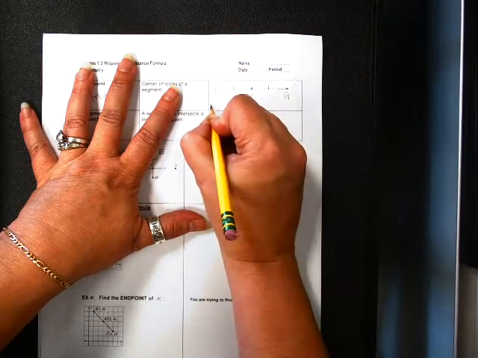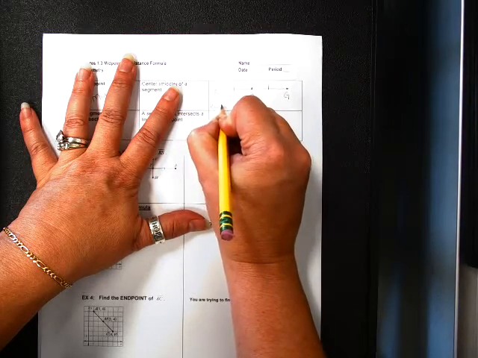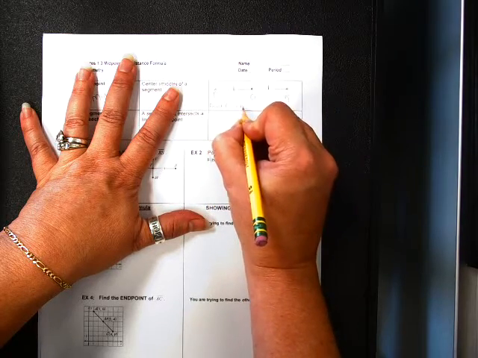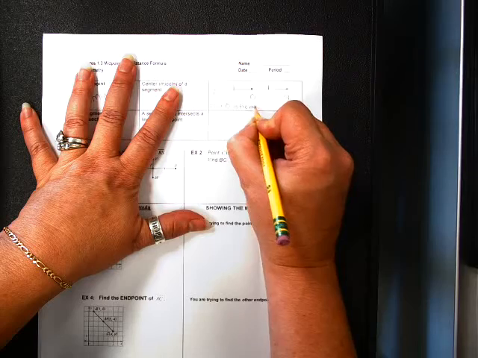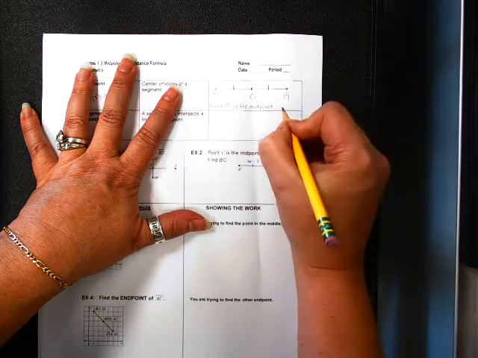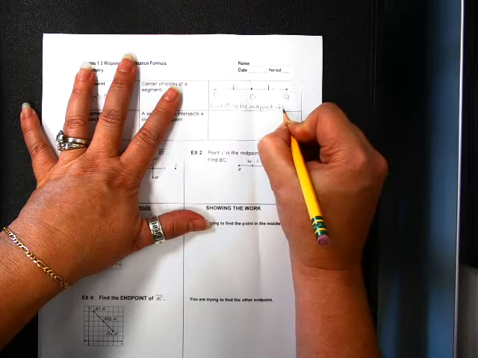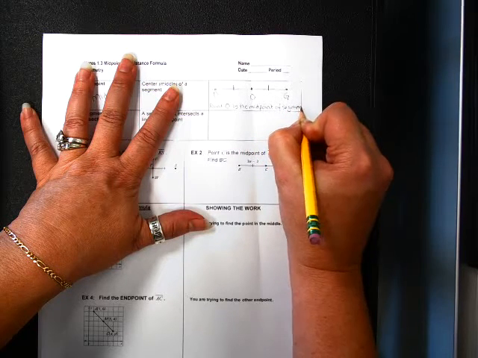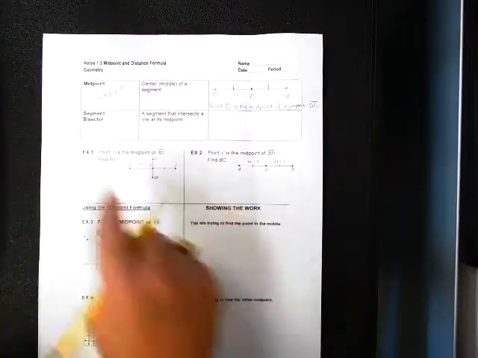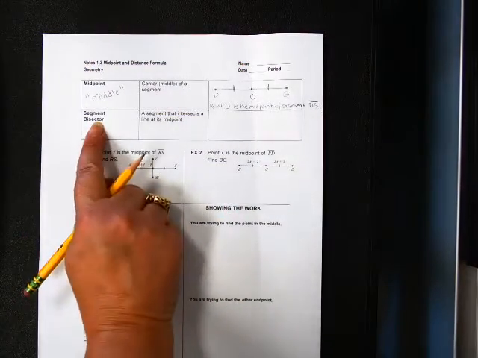And we also know that point O is the midpoint of segment DG.